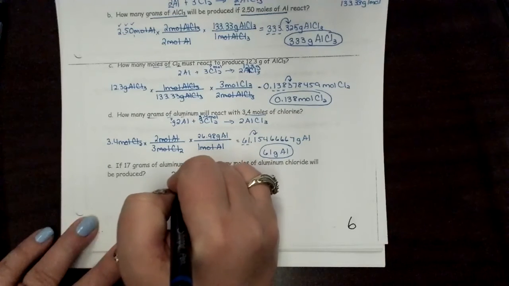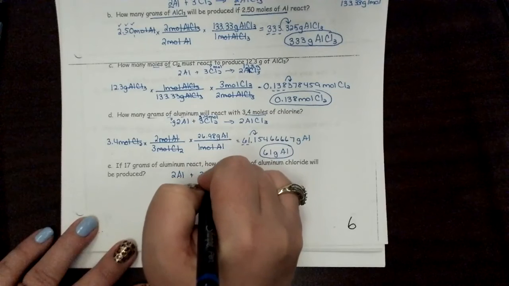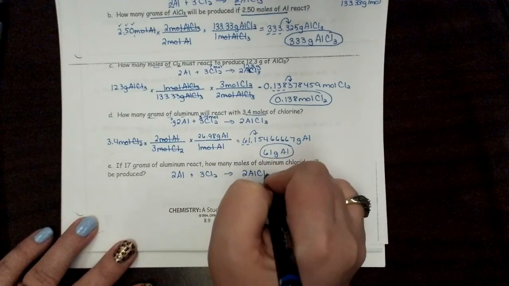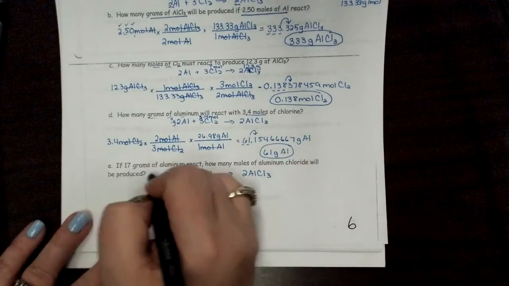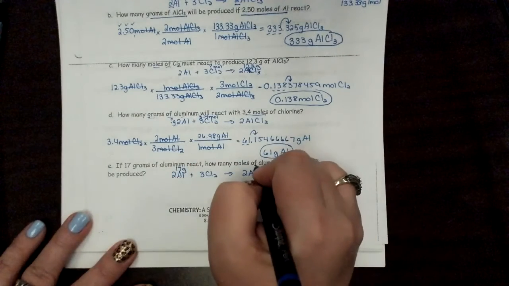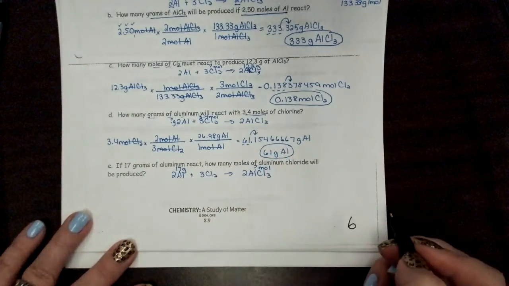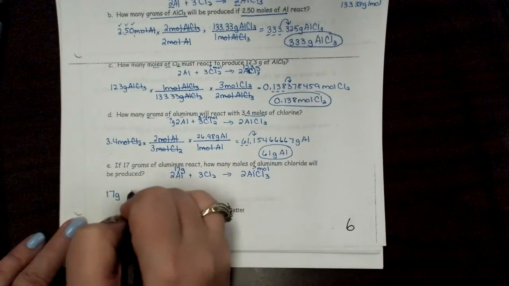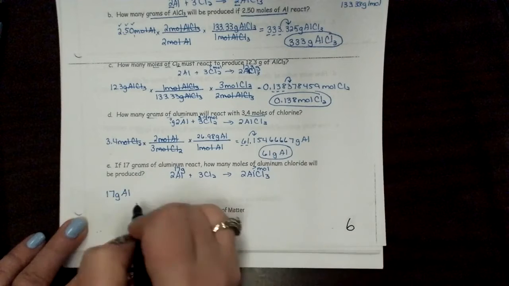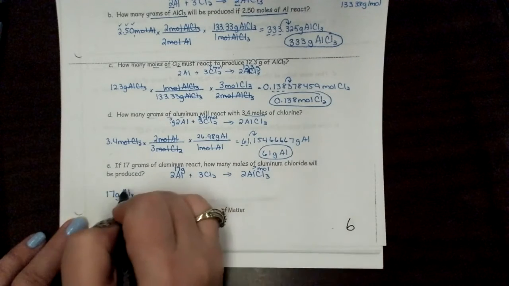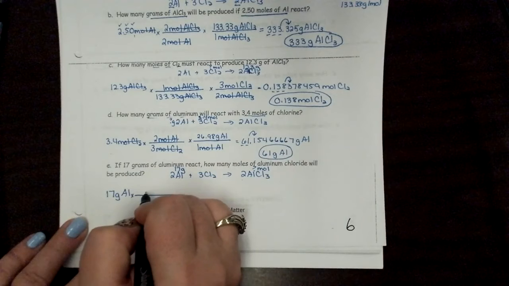So once again, we have 2 aluminum plus 3 Cl2 yields 2 AlCl3. So they tell us 17 grams of aluminum react, and they want to know how many moles. So I'm going to come down here and I'm going to put 17 grams of aluminum. And I need to get from here to here, but to do that, I've got to have a mole. I've got to convert to moles.